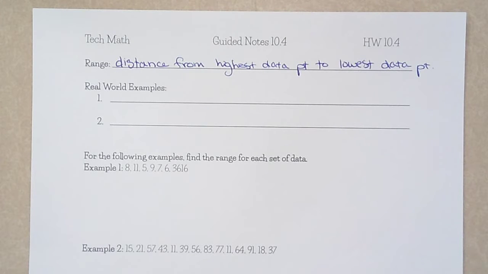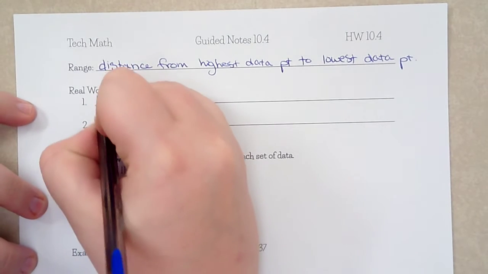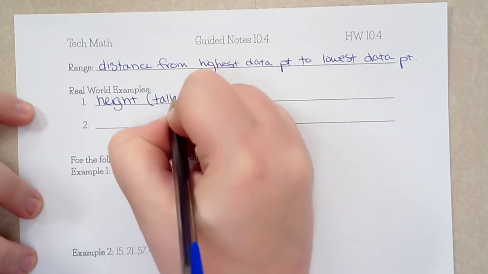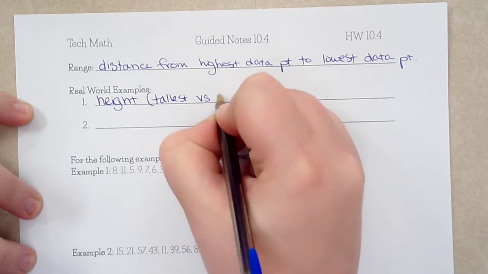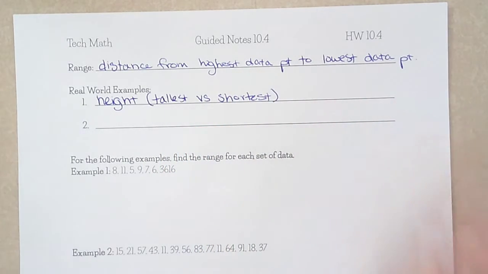So for example, let's talk about heights again. That's one that I really like to go back to. If you have a group of friends, the range in your height would be the tallest friend's height minus the shortest friend's height. I'm going to say tallest versus shortest friend, because the range is going to be the difference in their heights.